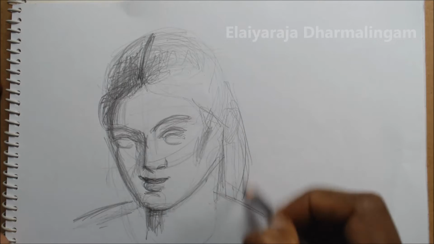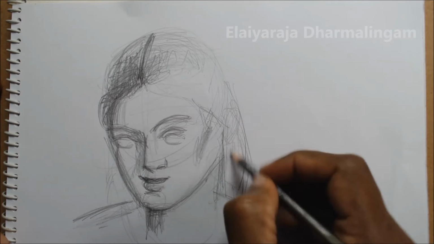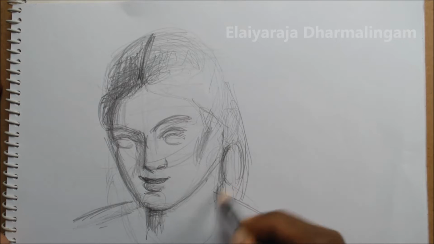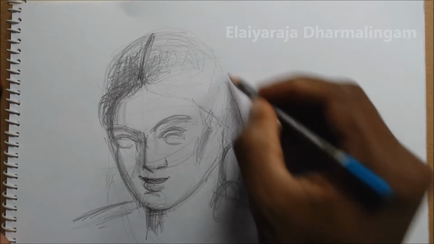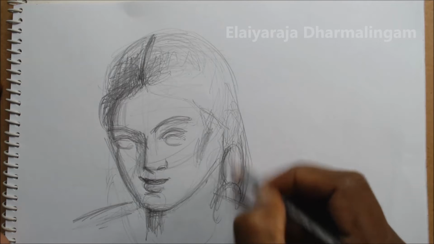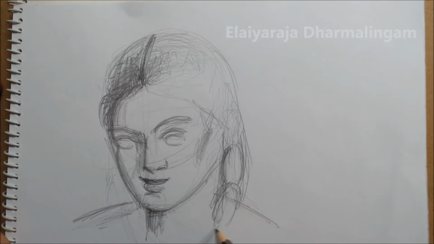You may say that I am an artist, so I can scribble any type of portrait or whatever it may be. But every artist is an amateur in the beginning.